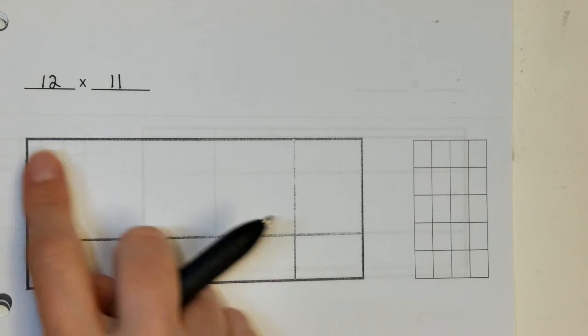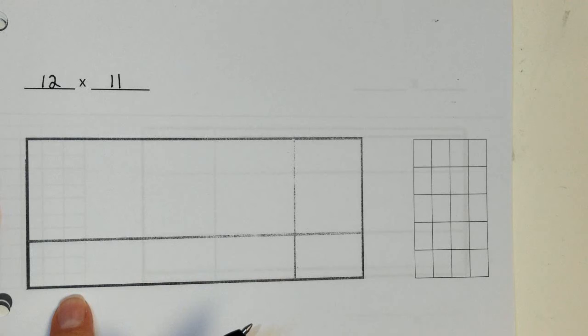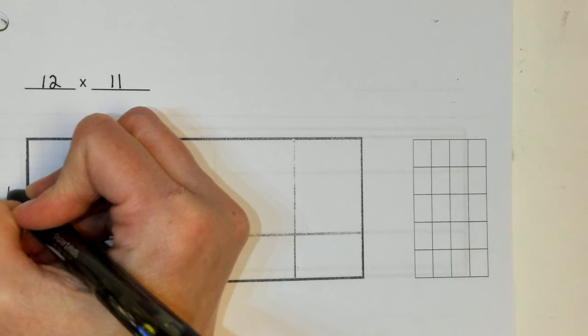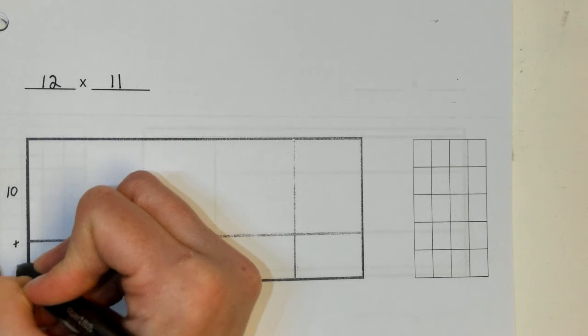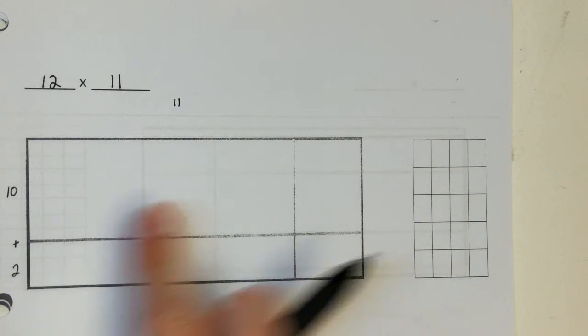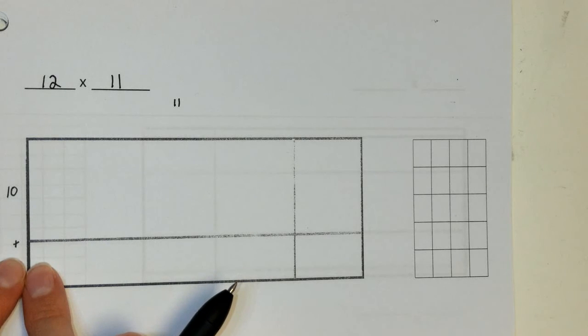Okay, let's speak out the steps. So I draw my box and I'm writing my numbers in expanded form. So I'm going to put the 12 over here, so that's 10 plus 2. If you need to write the 12 and the 11 like that so that you'll remember what you're writing in each place, you can do that. All right, so I write 10 plus 2 because I'm putting 12 in expanded form.